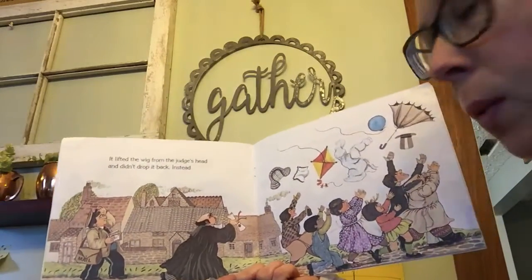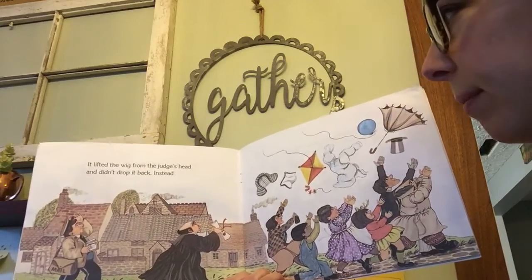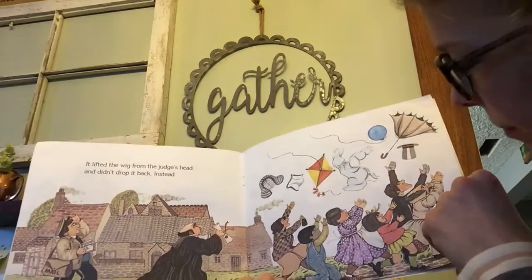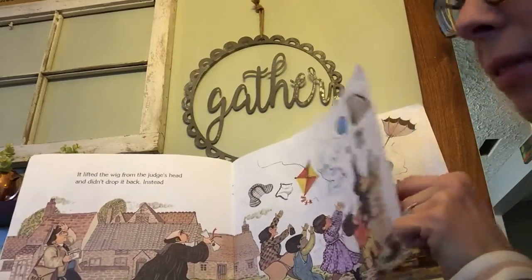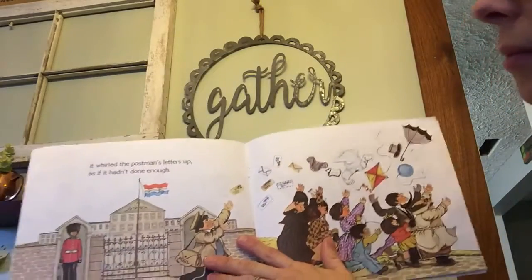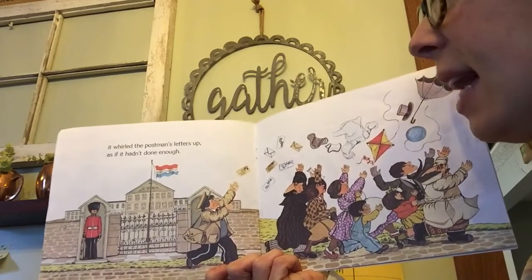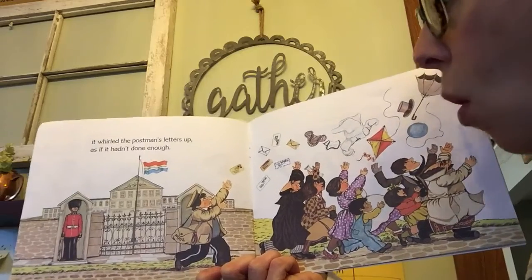It lifted the wig from the judge's head and didn't drop it back. Instead, the wind is moving a lot of things. It whirled the postman's letters up as if it hadn't done enough.